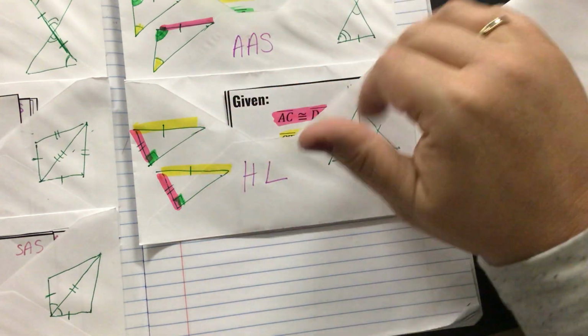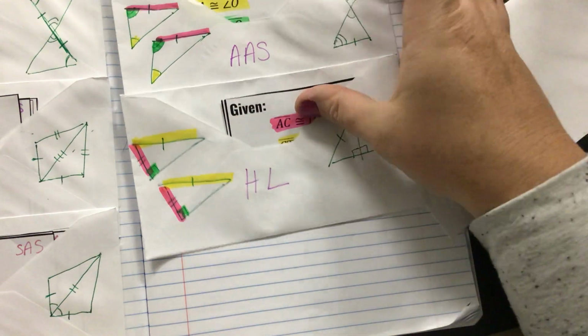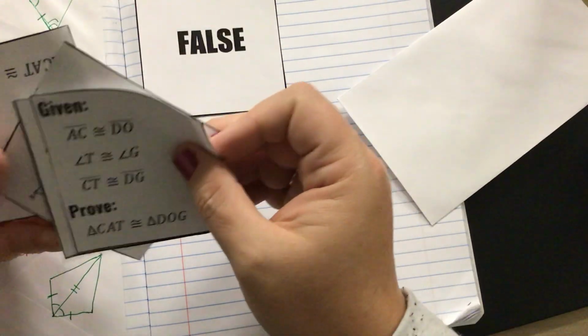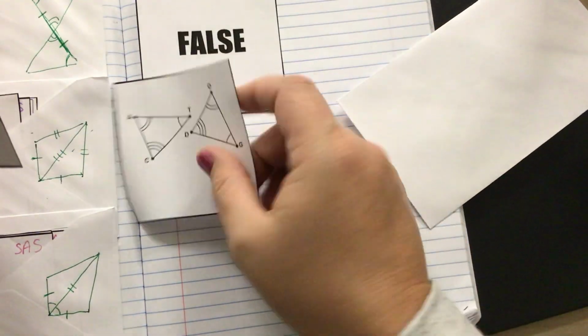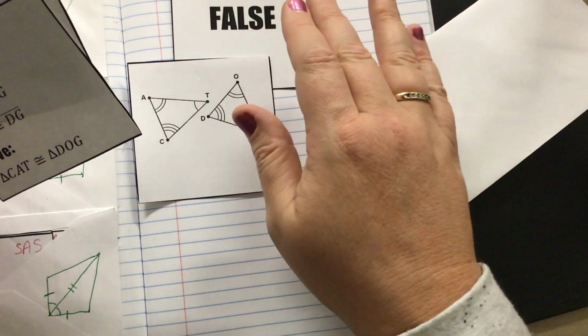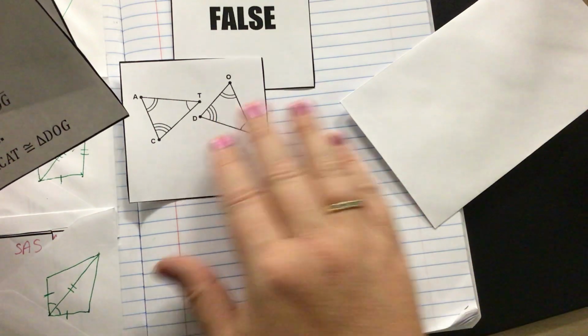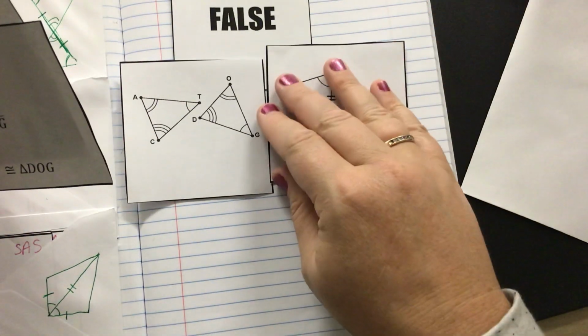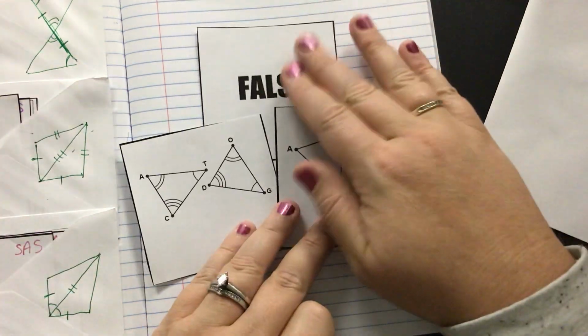Okay, everybody good with this? Okay, so let's take a look at what we have left then. Obviously, we have the false category. Okay, so the pictures that don't work, there are 5 cards left. Everybody got 5 cards left? You got 2 pictures, 2 given statements, and obviously the false box. So you should have the false box.